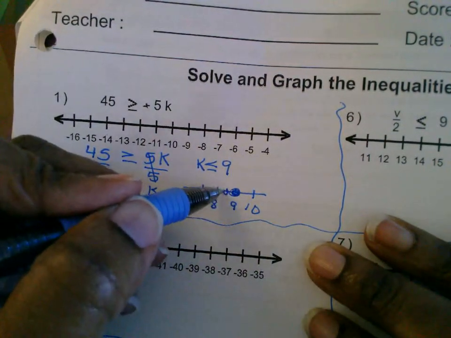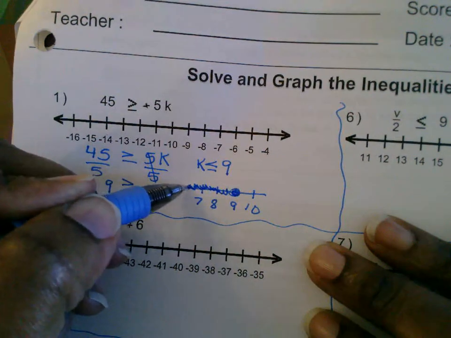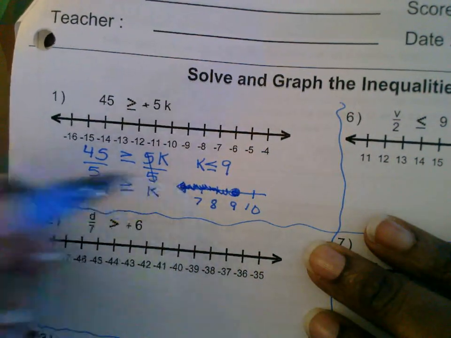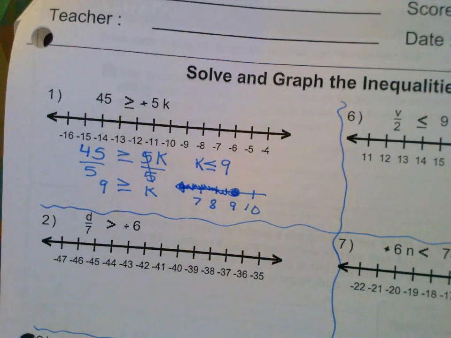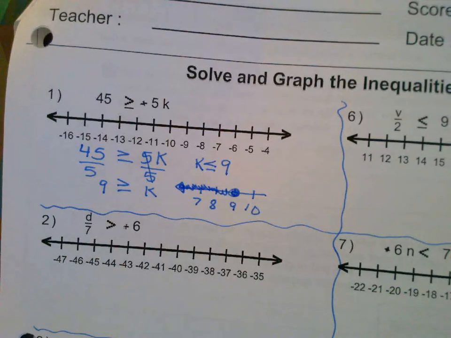And since all the solutions are less than or equal to 9, I am going to shade to the left. All right, next problem. Any questions?